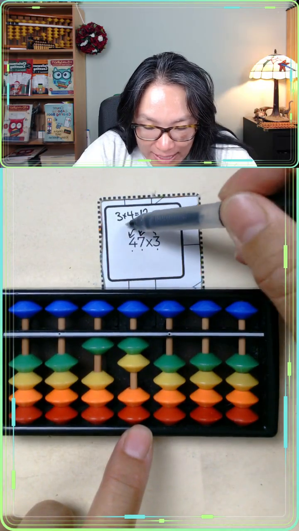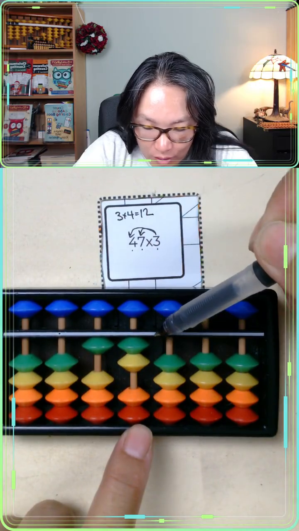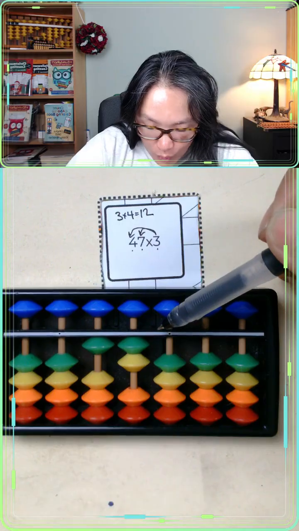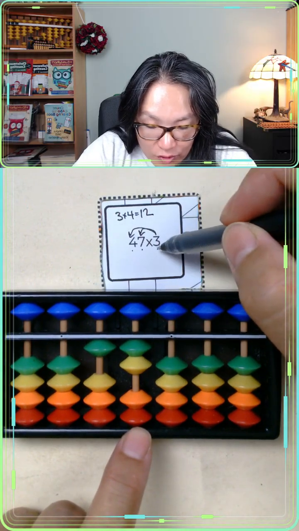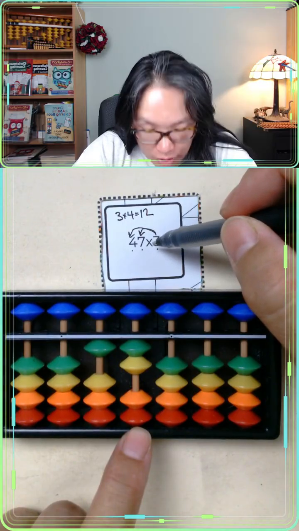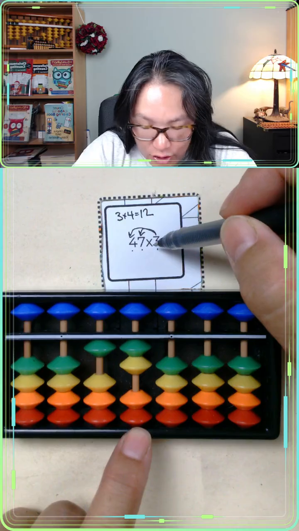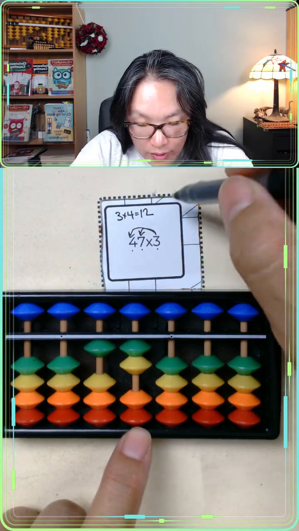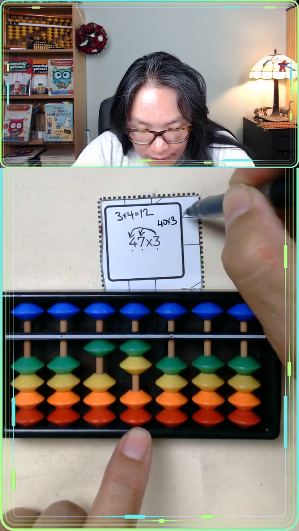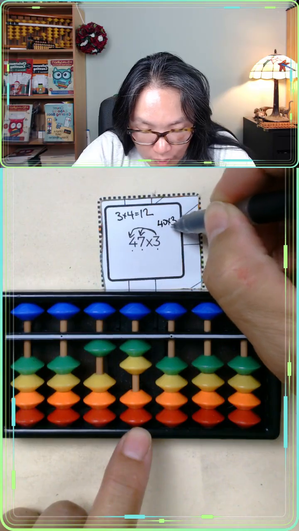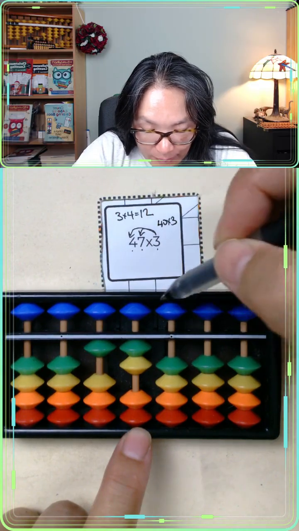When we translate it from abacus to paper, we don't need to worry about the place values. Whereas mainstream, it's all on paper. You need to track where the digits are. So in mainstream, you say 40 times 3 because you need to know and track your place values. But in abacus, we don't need to.